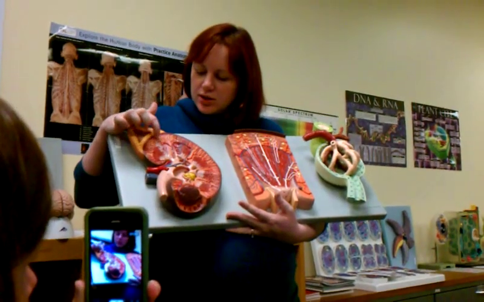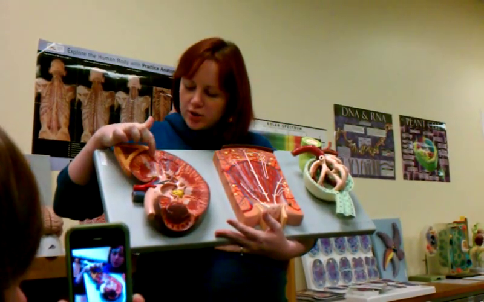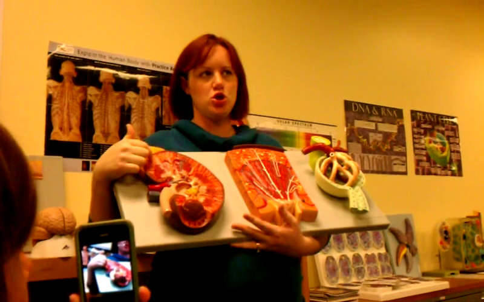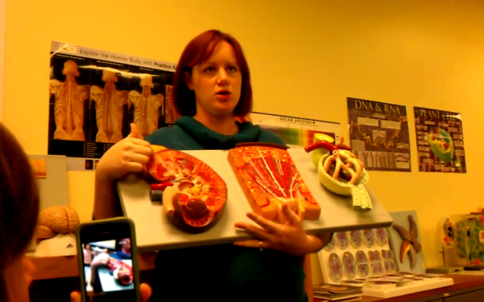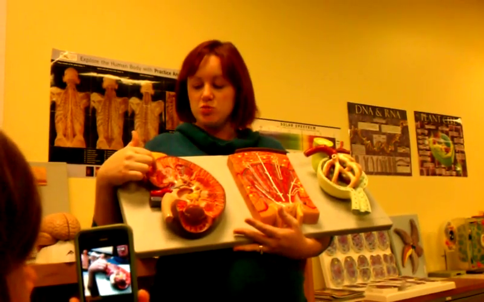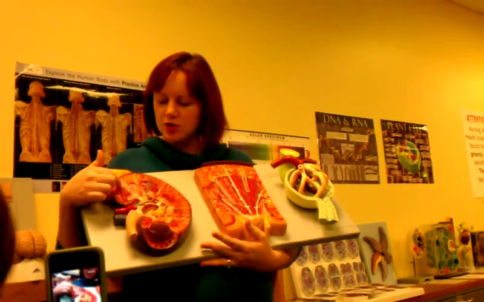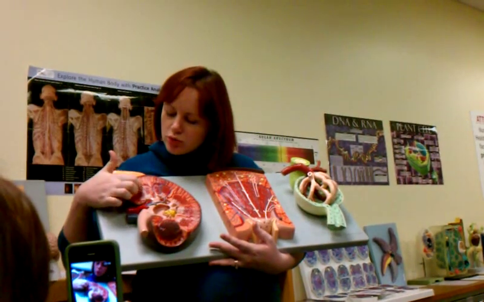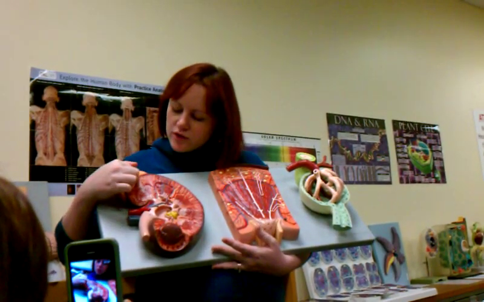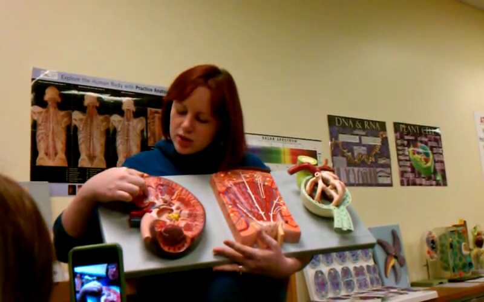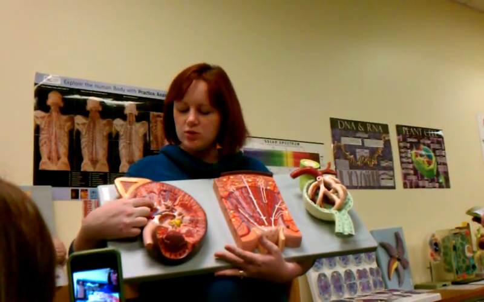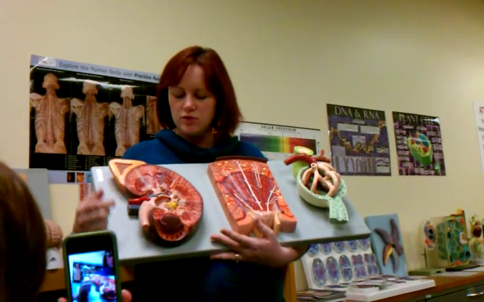You can see lots of tiny little glomeruli right here. These little yellow dots. You can't see them on the real kidney because these are much, much larger than they would actually be in real life, right? These are normally much, much smaller, but they enlarged them here so that you could see them. And then here you can see some renal tubule going on. All of this is going to drain into a collecting duct. Here's the renal papilla right here. And then it goes into the minor calyx, major calyx, pelvis.